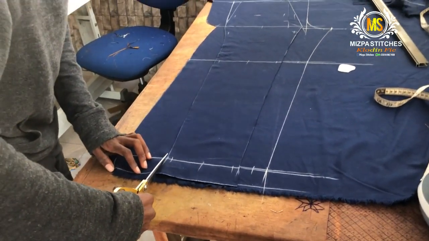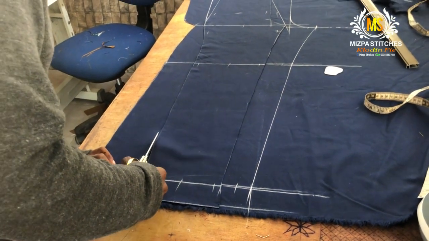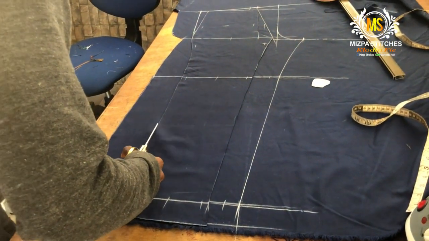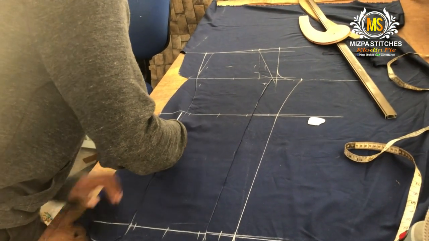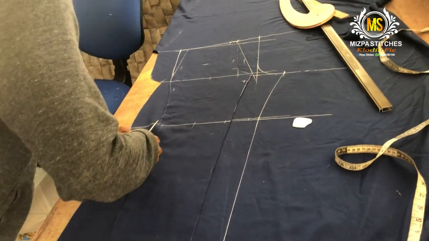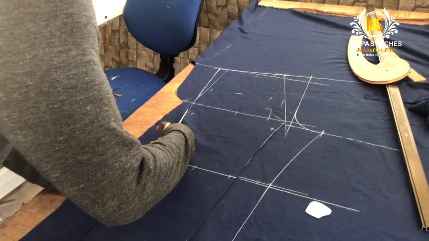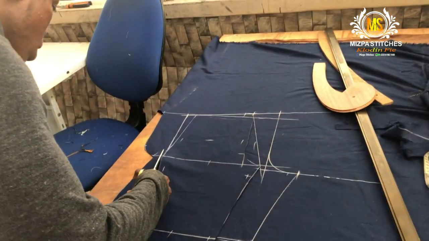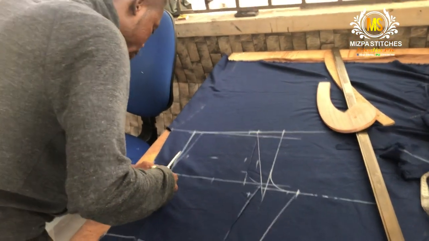For the back side here, we are cutting exactly as the front. Don't add any allowance at the back here when cutting. And you cut through the 1 inch we marked here.